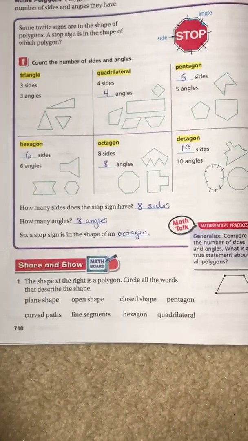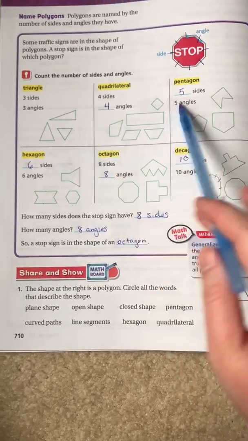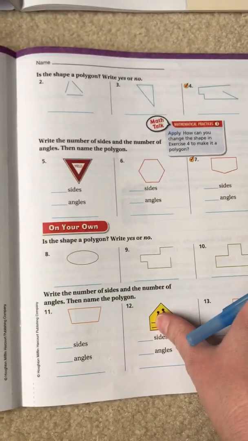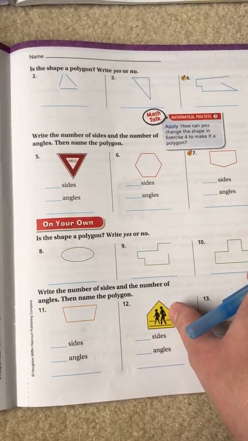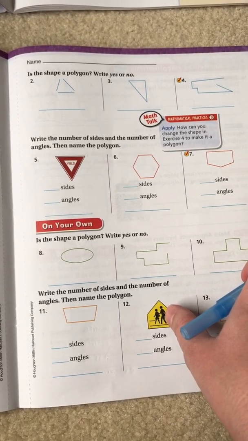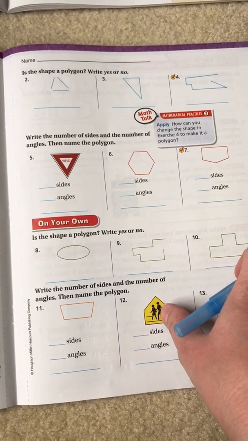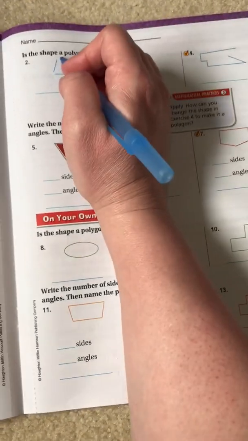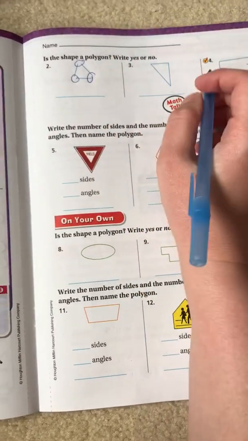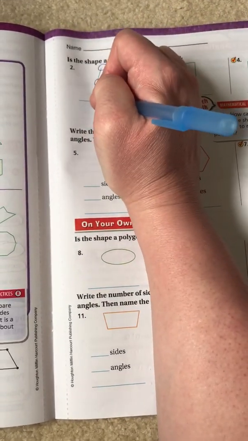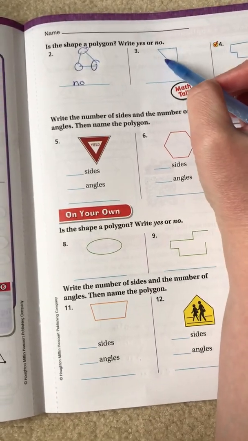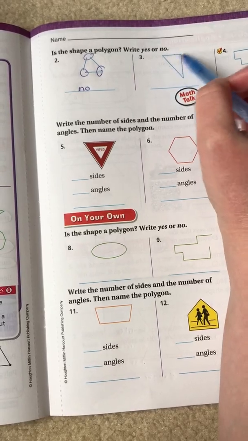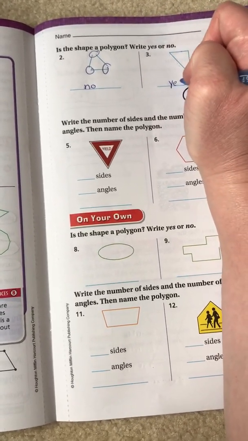When you are writing stuff, please make sure you spell things correctly. It's on this page for you, okay? So if you were doing this page here, it says, is the shape a polygon? Remember, it has to be closed, it has to be made of line segments, it has to be on a flat surface. So you can see here, we have open spots. So if it's open, we're going to write no. This one, it's closed, it's made out of line segments, and it's on a flat surface, so yes.